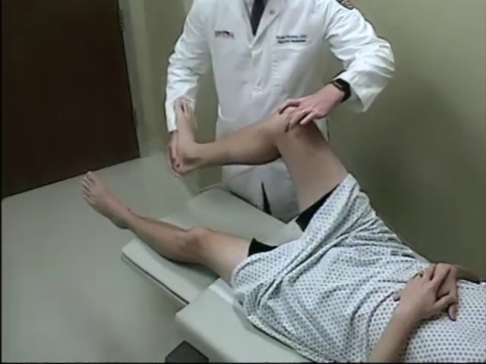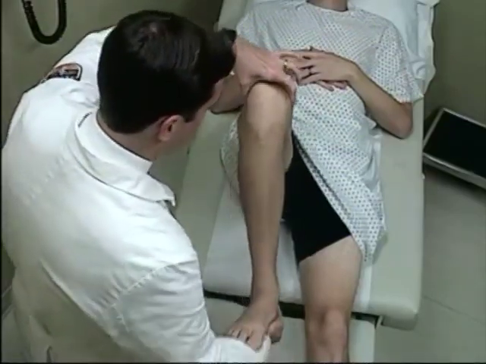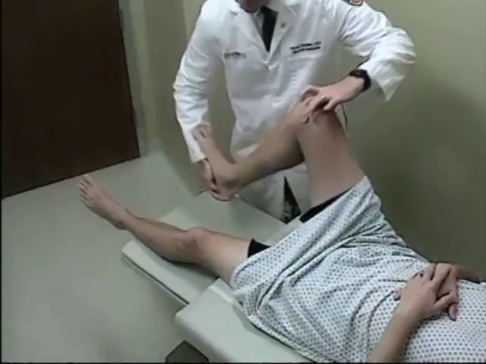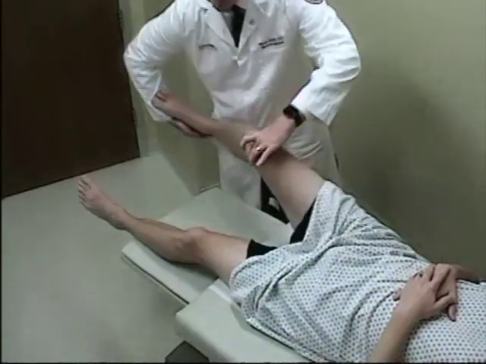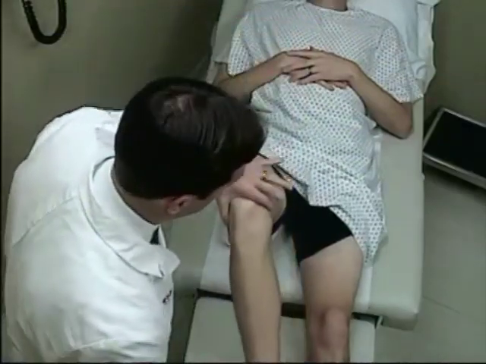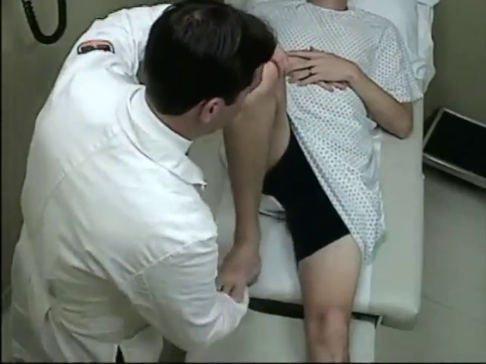And then to assess the lateral meniscus, you would invert the foot and then extend out. So again, this is for lateral meniscus and this is for medial meniscus. This is the McMurray's test.